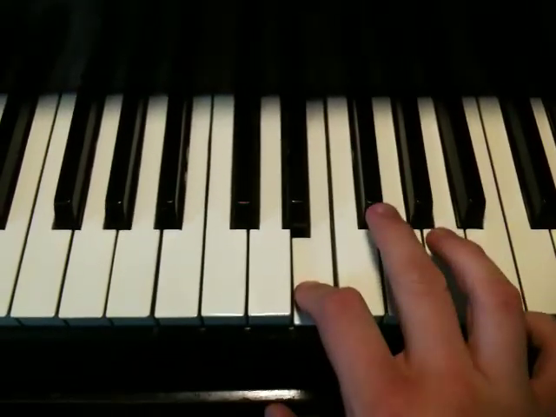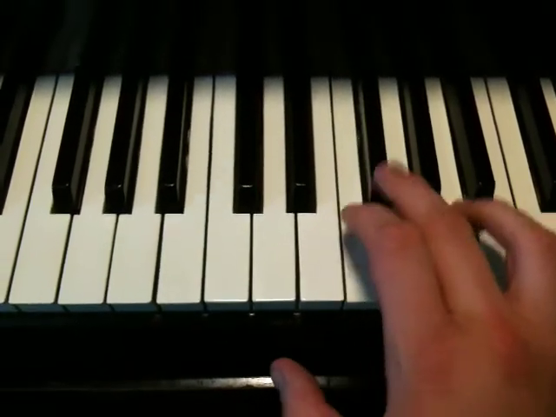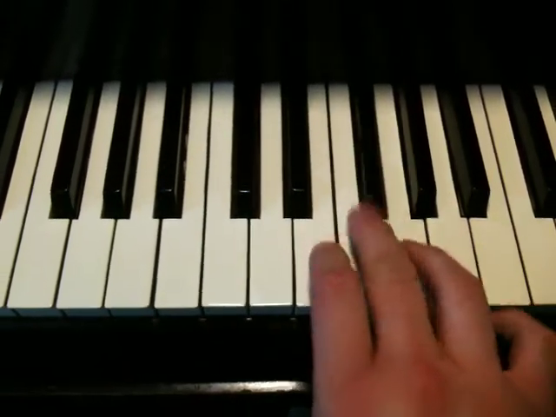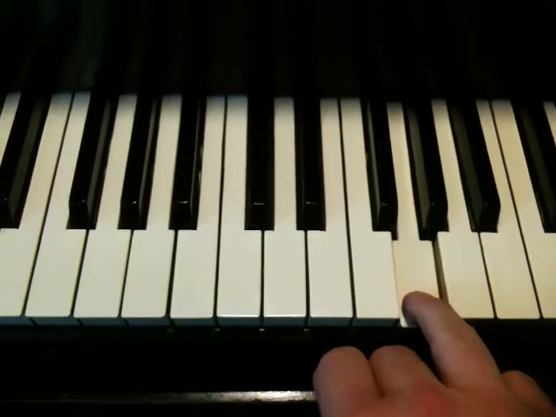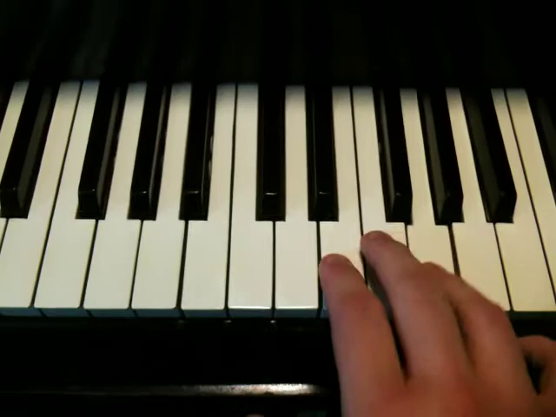I have to go a whole step again, and that's up here. Right? You gotta skip that F sharp. Skip the F to the F sharp. To the half step, to the G. Note, whole, whole, half, whole, whole, whole, half.